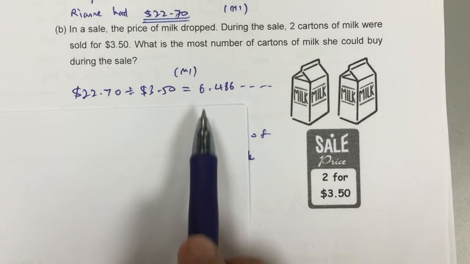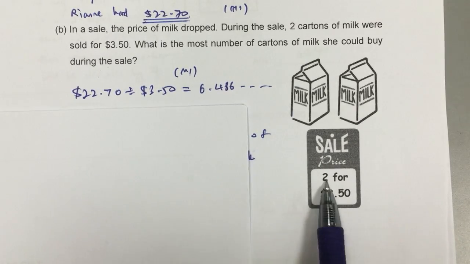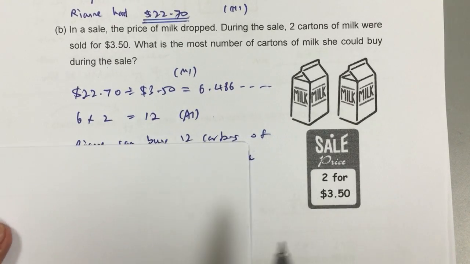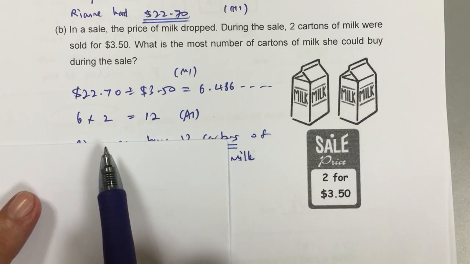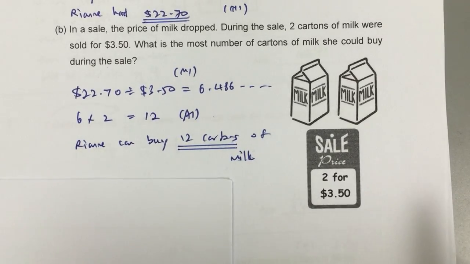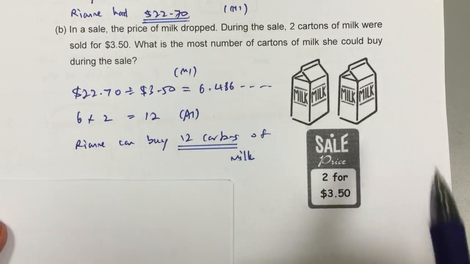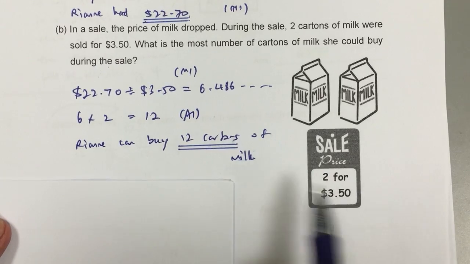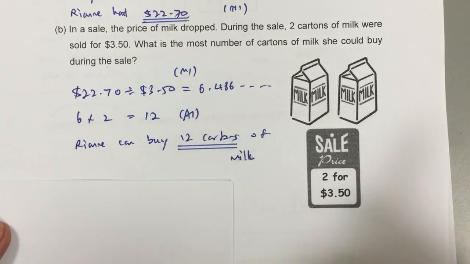So which means she can buy 6 sets of this. 6 sets of this, so it's 6 times 2, 12 cartons first. 12 cartons. And then check what amount of money she's left with. Any more money left behind? So this is the maximum amount she can buy. With the leftover she can't buy anything. She will be left with some amount of money behind.